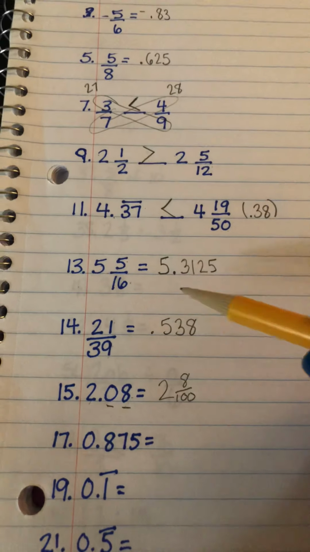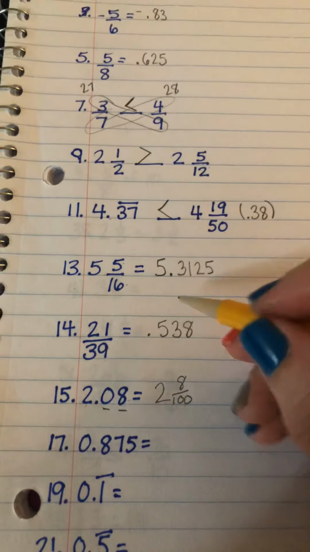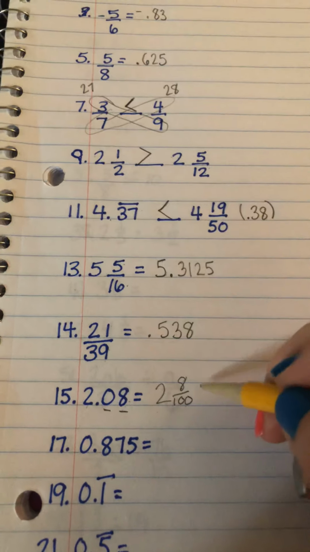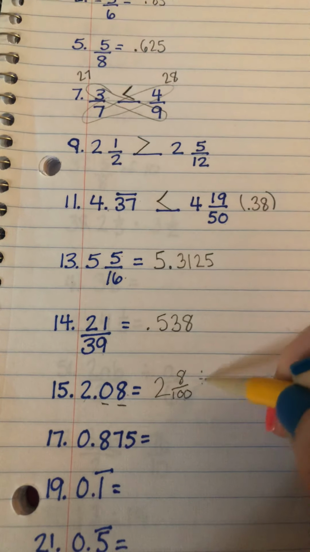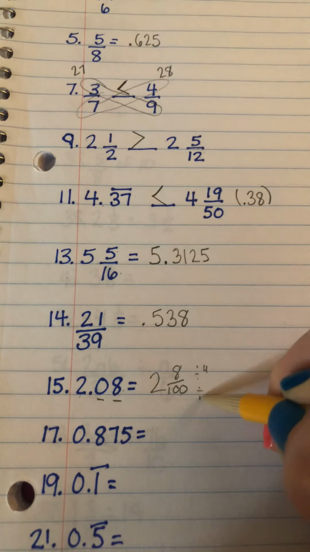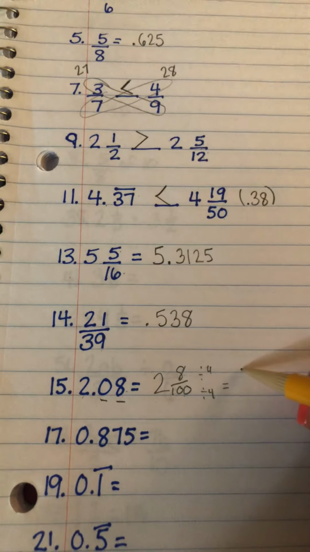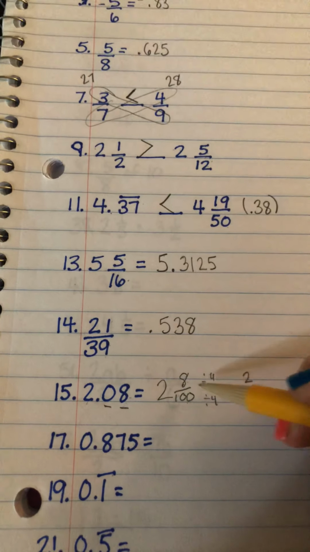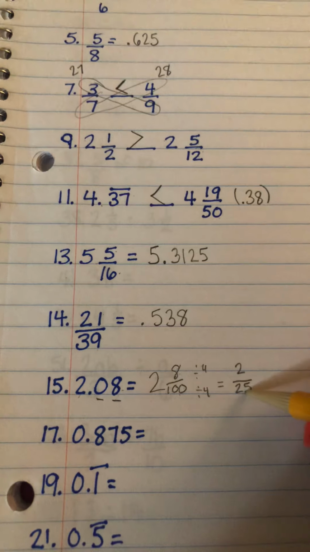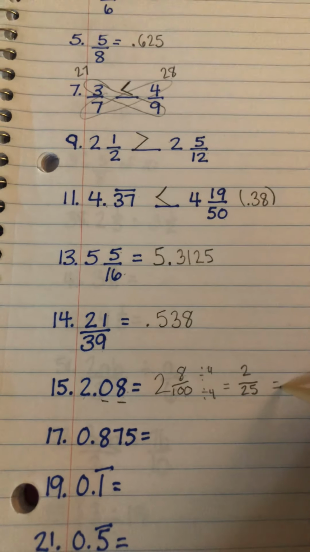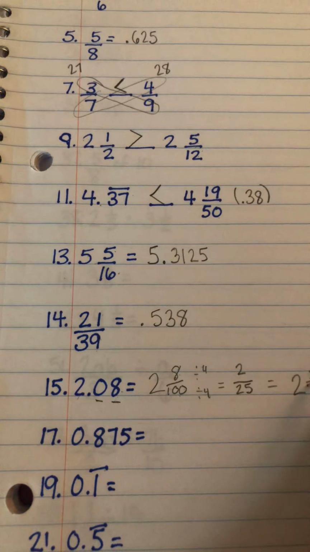Okay, but you do need to simplify here. If you divide by 4, 8 divided by 4 is 2, and 100 divided by 4 is 25, okay? So your final answer would be 2 wholes and 2 over 25.